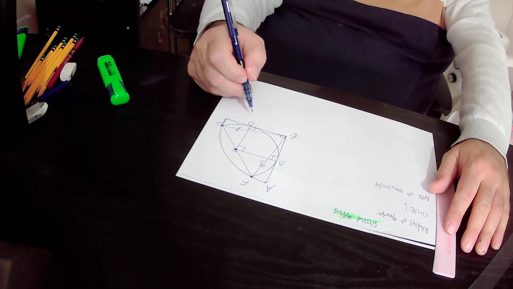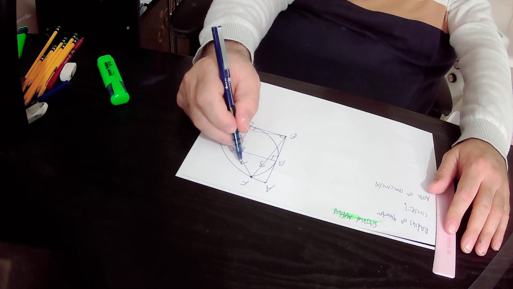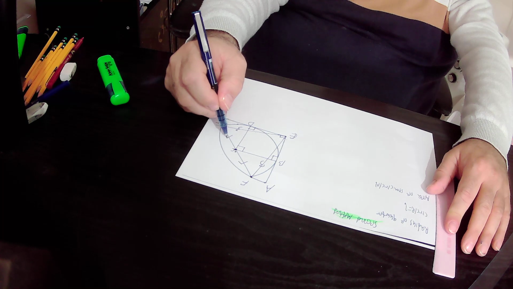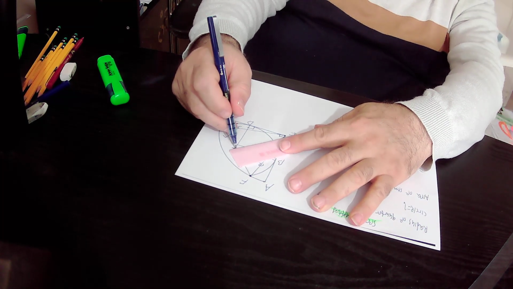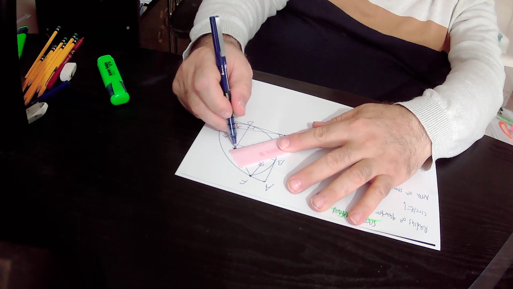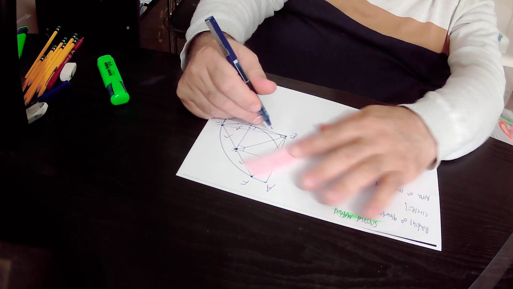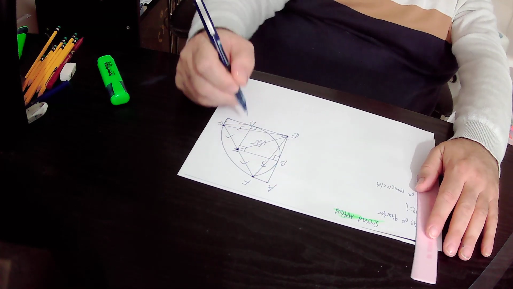And we have already found out that CF is the radius of the semicircle, that is to say it is equal to r. CG is also the radius of the semicircle, that is equal to r. This is the diagonal of the square. We have already found out that the diagonal of the square equals the square root of 2r.